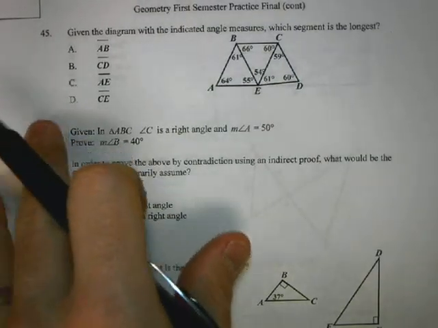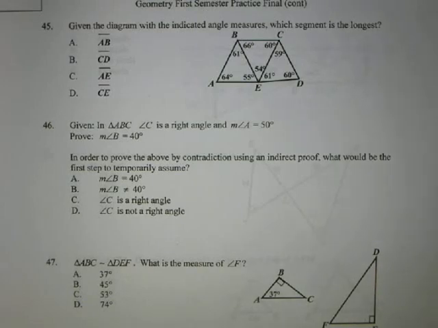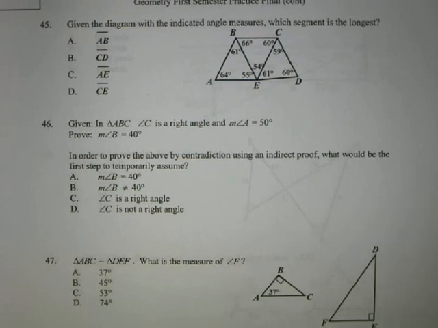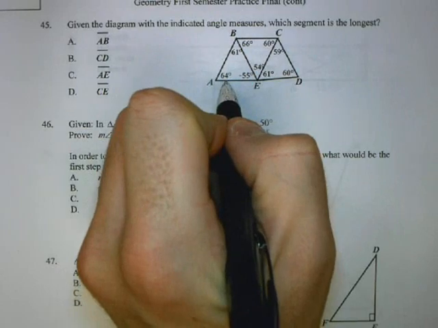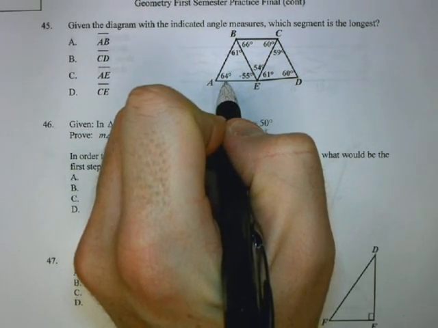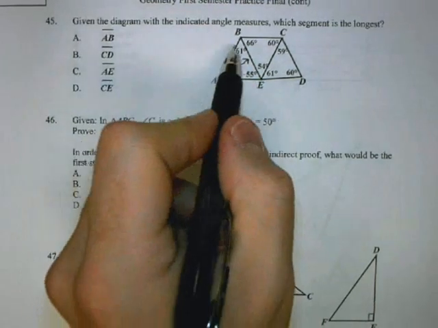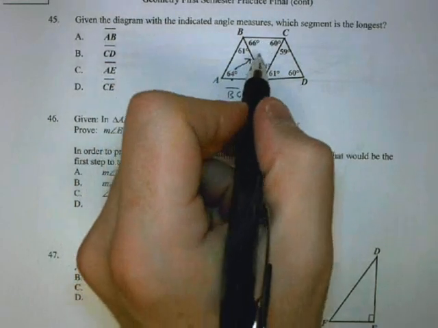Number 45, we're given the diagram with the indicated angle measures. We need to figure out which segment is the longest. We're going to use the same idea where the longest segment is opposite the biggest angle. Normally we've seen where we just had 2 triangles next to each other, but we have a third one here, and we can still work through this one. If I start in each triangle, I have 64 is my biggest angle in triangle ABE. That's opposite BE. So in this first triangle, BE is my biggest side.